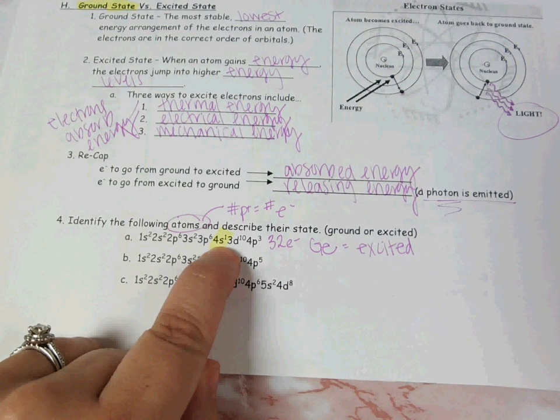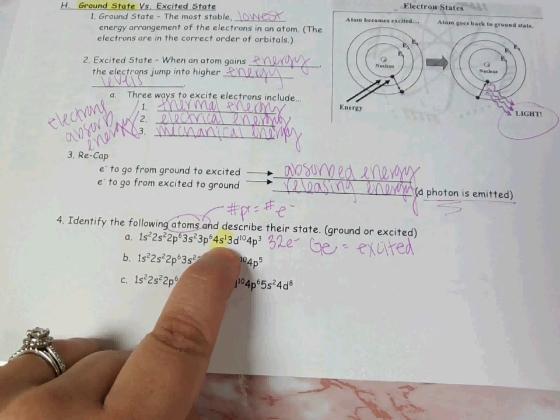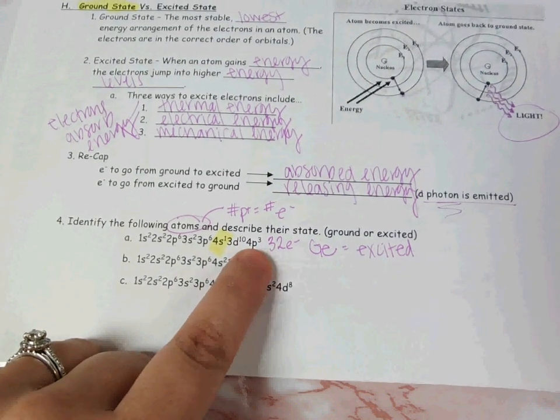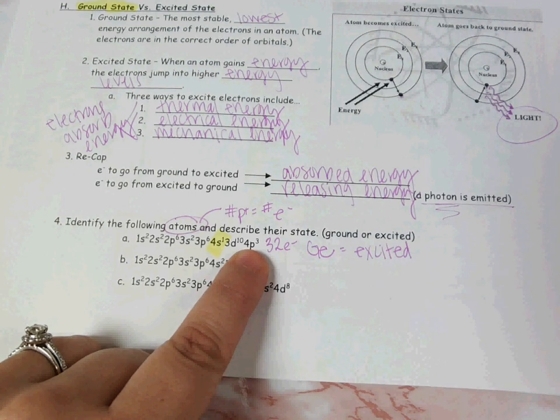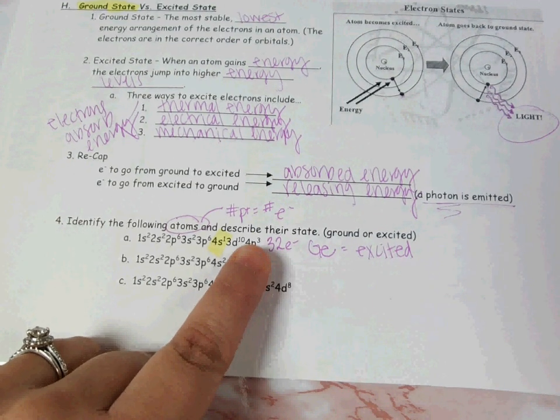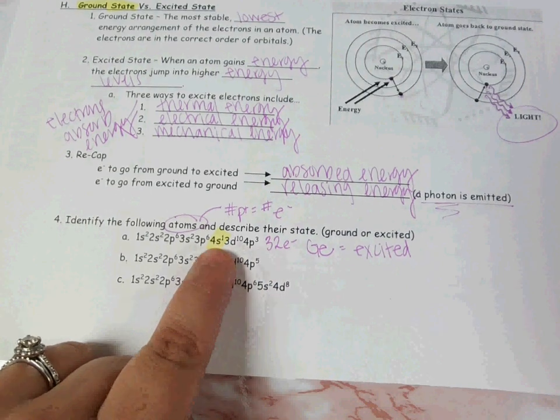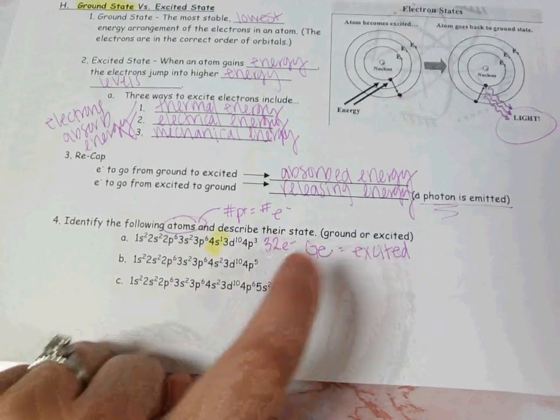And if we're trying to figure out where it went, well, it becomes evident that it ended up in my 4p sublevel, because germanium is really 4p2, so that third electron that's in my 4p sublevel came from here. So it is an excited germanium atom.